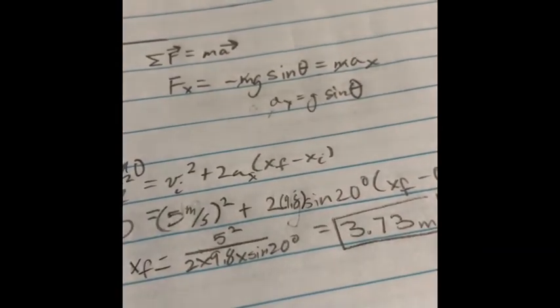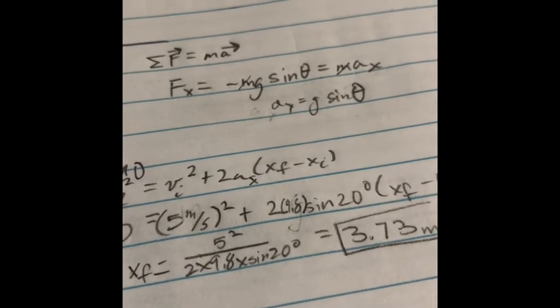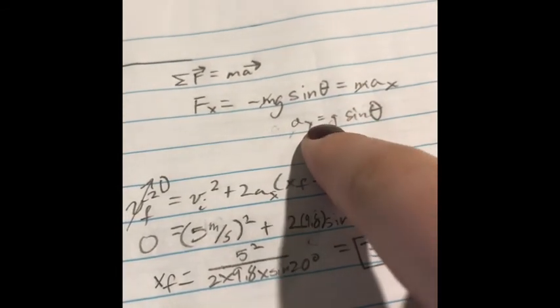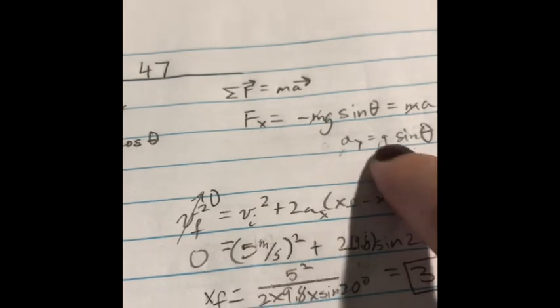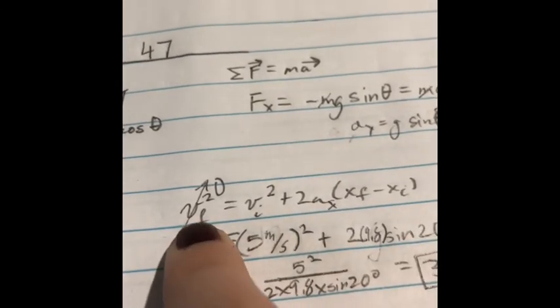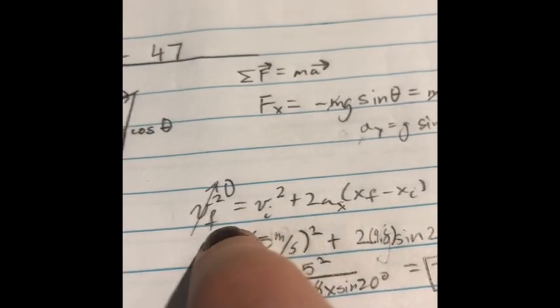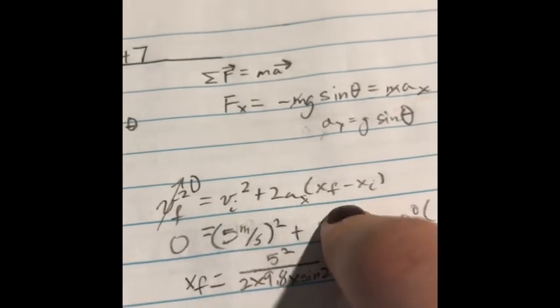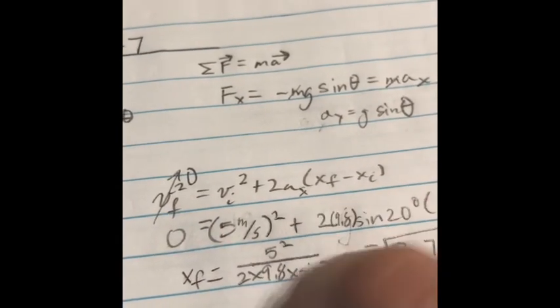And a negative g sine of theta. And then, excuse that, sorry, that's supposed to be negative. And then this is going to be an equation to set up to be able to find the final position, which is the x of f.